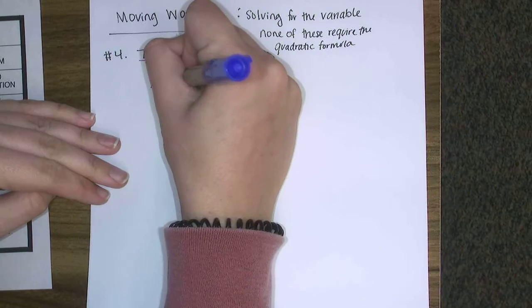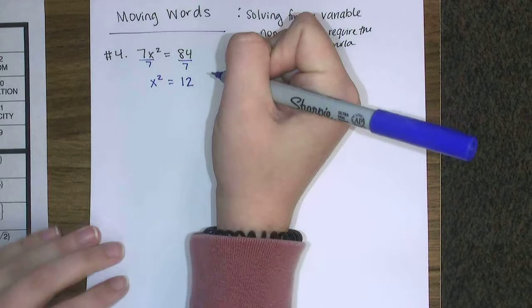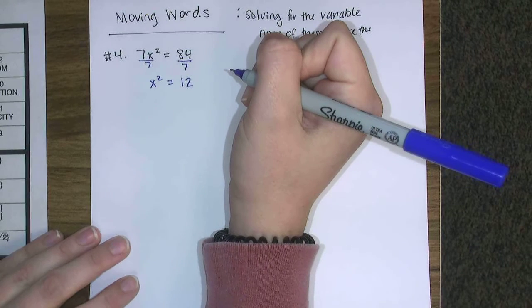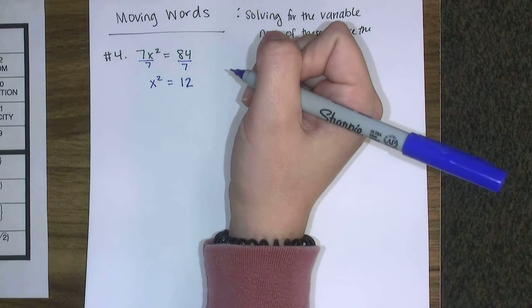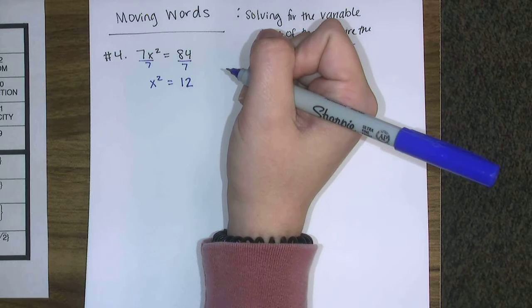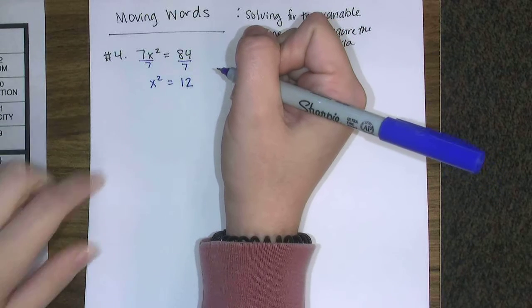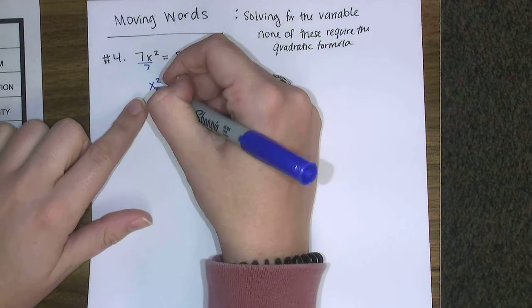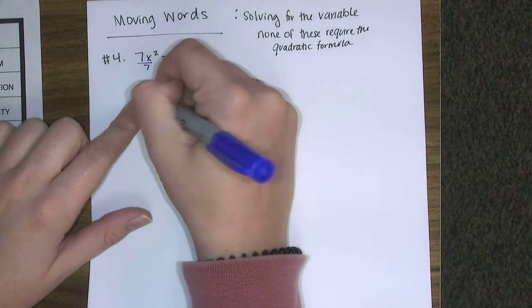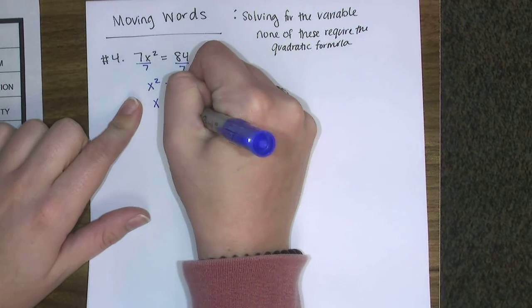Yeah, 12. Now what we have to do here is get x by itself. I got to take the square root of it. So x is equal to plus or minus the square root of 12.